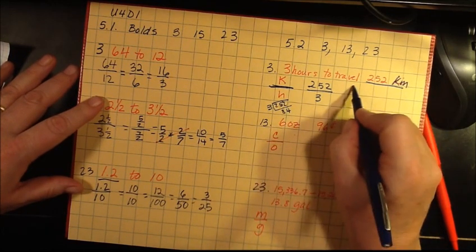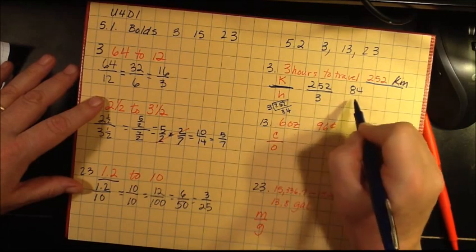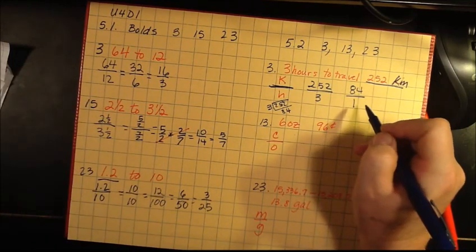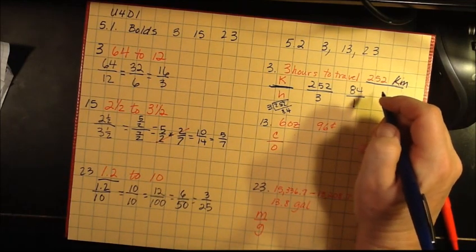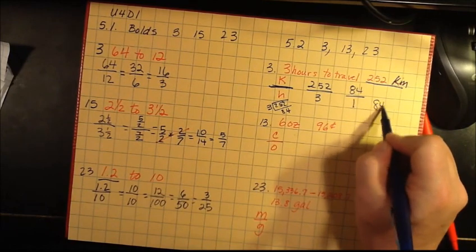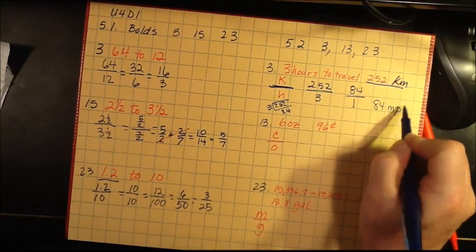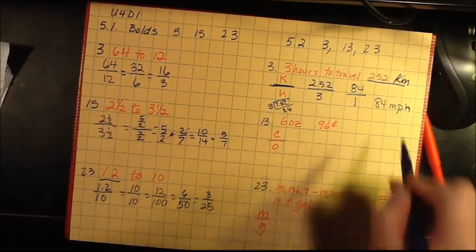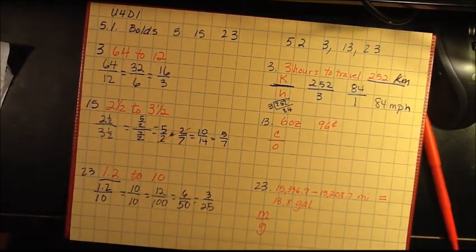So that would be 84. I did it. I'm pretty impressed. 84 to 1 for number 3, or we would really read that as 84 miles per hour. Again, sometimes you see that P for per. It just depends on how we're reporting the data.